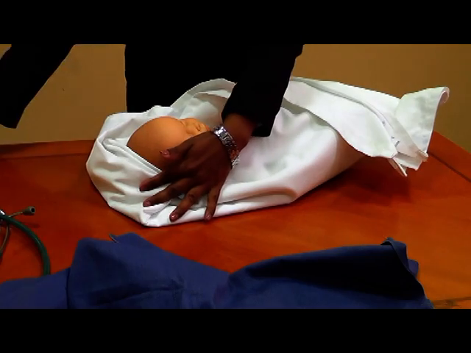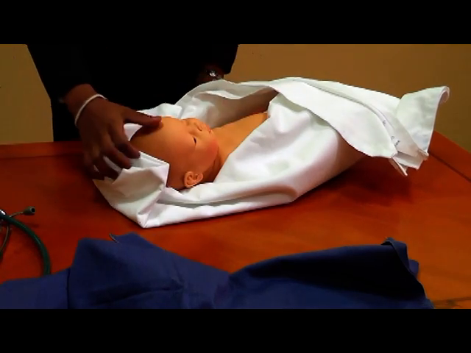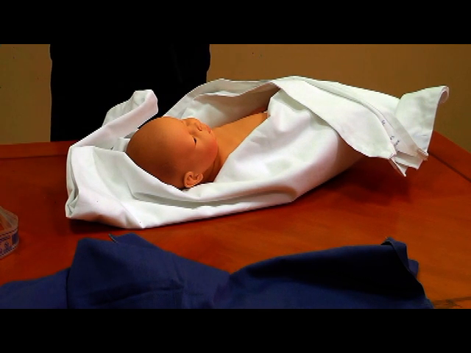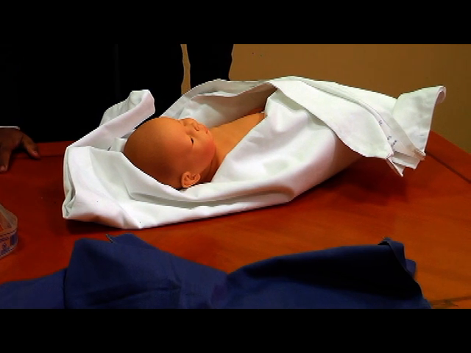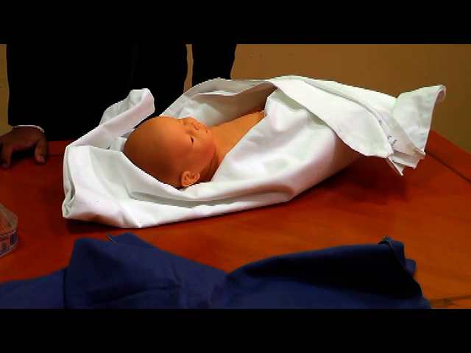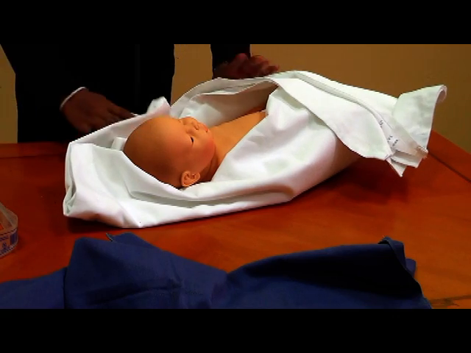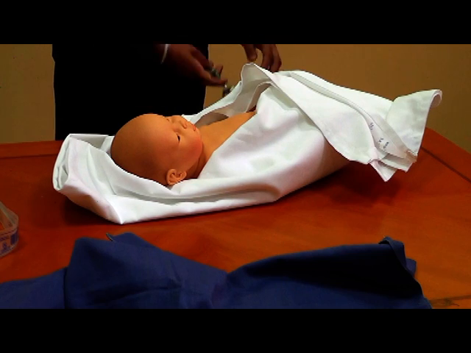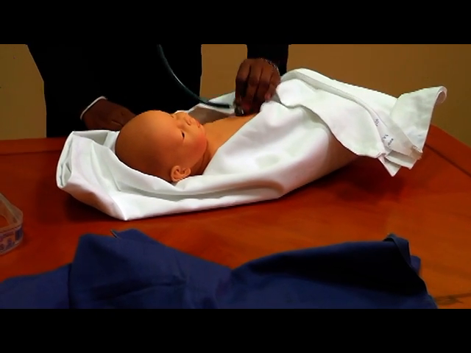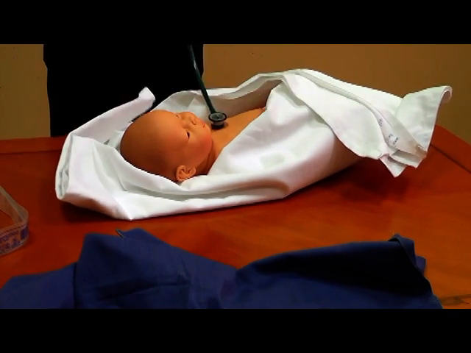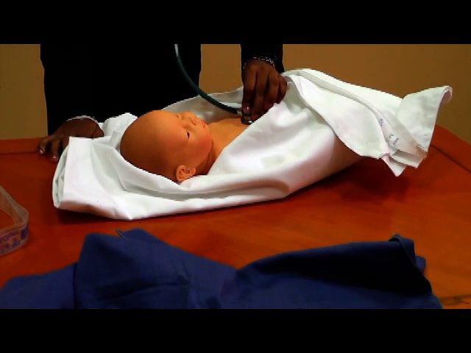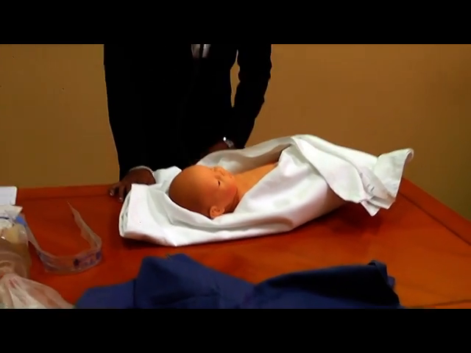Okay. Then we have to assess the baby. We take a stethoscope, a pediatric stethoscope, because we have to initially assess by listening to the heart rate immediately. Okay. Then I assess the heart rate. The heart rate is more than 60 beats per minute, so it's normal.